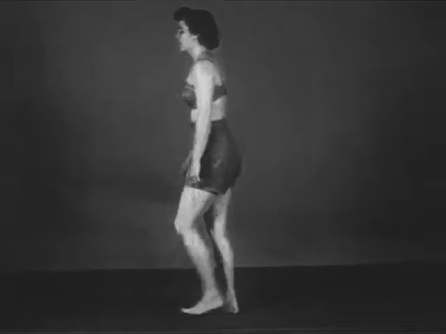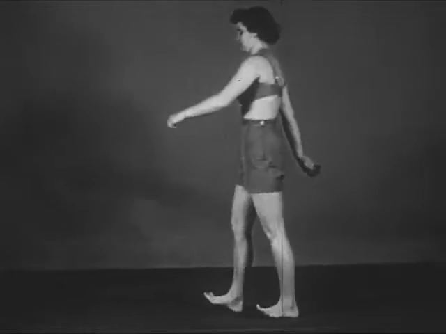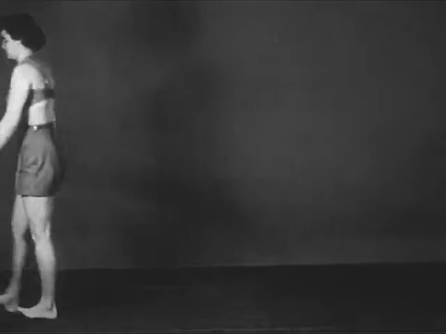Walking on tiptoe, the weight is on the ball of the foot with strong action in the ankles. Walking backwards, we see a reversal of the usual gait. Walking on the heels, the weight comes down hard on the heels, and the toes are strongly flexed.